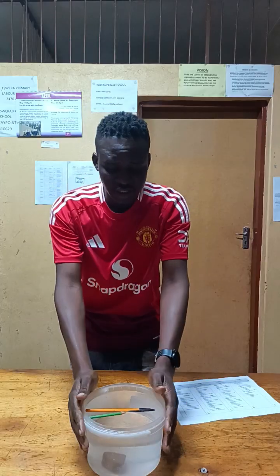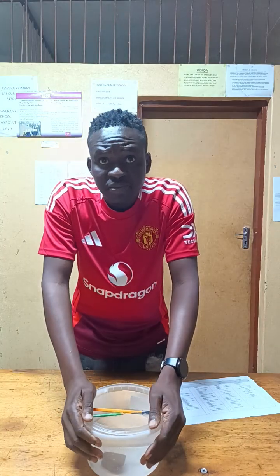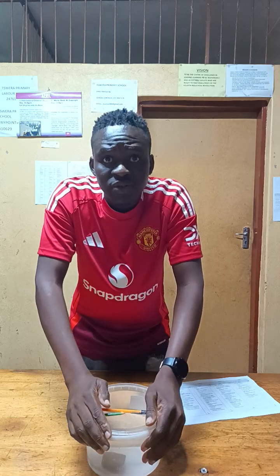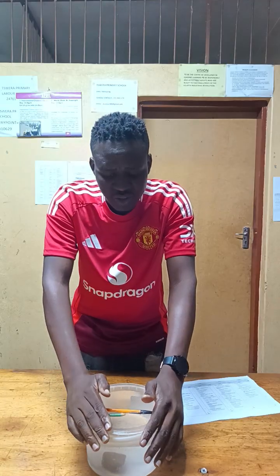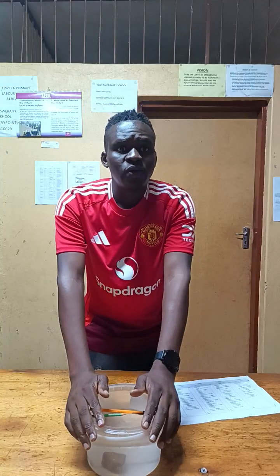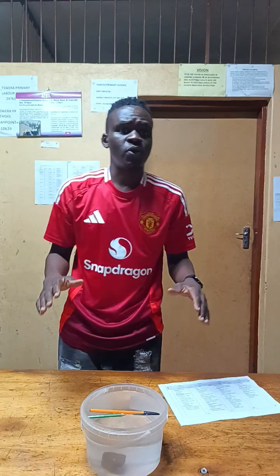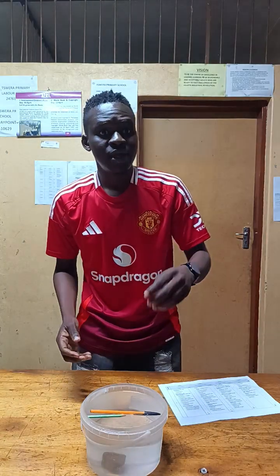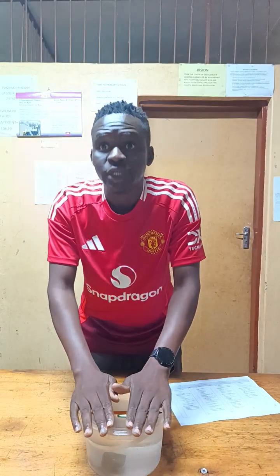From what we've observed, the pen may float depending on the material inside, and also the pencil may float depending on the material inside. Then from the observation, we can conclude that the stone sinks because it is more dense than water, and the pencil and the pen float because they are less dense than water. The pen and the pencil behave according to the material which has been used in them.